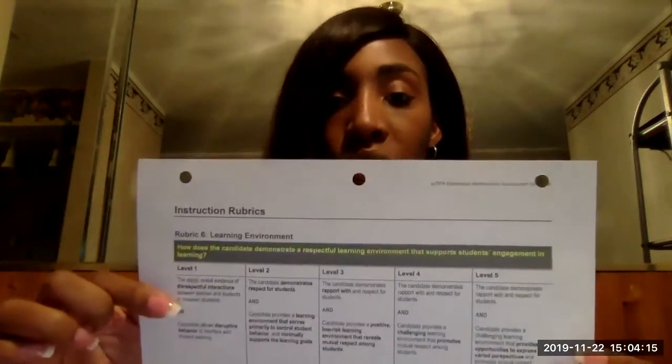We are now going to go to our understanding. Oh, no, we're not. We are going to go to page 22 in our handbook, and we are going to remove rubric 6, which is our first rubric for the instruction commentary on learning environment.